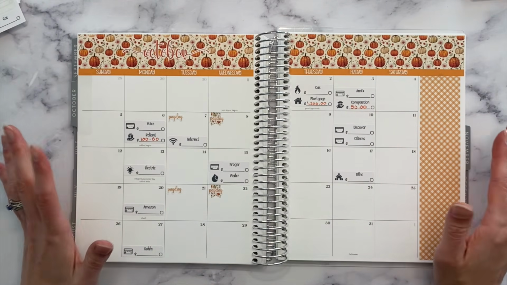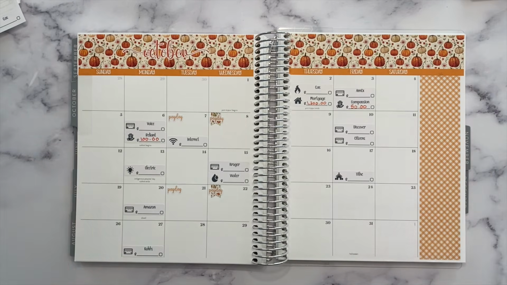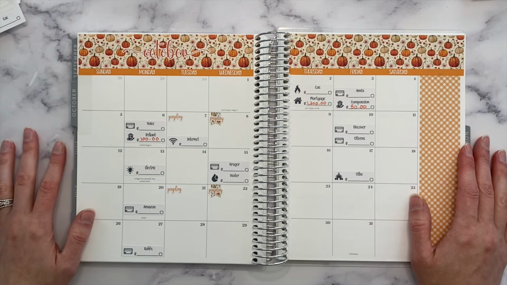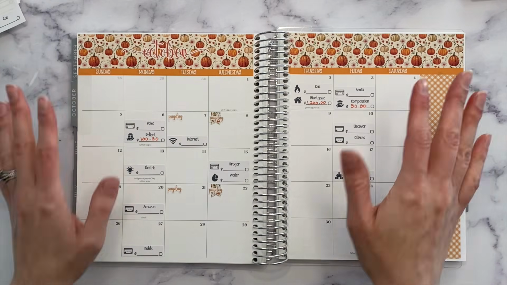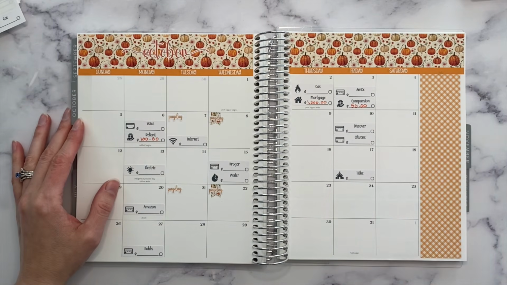Once this is set up, I feel so much better about things. I feel like I'm ready for the month. I'm prepared for the month. So now I have this, and I have my personal planner set up, so I feel good about that.